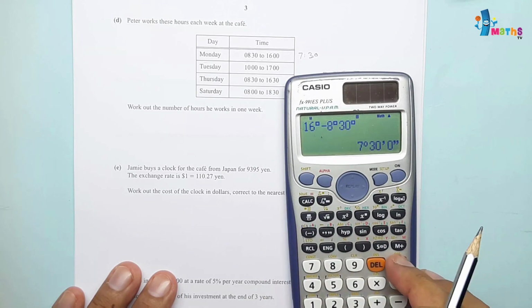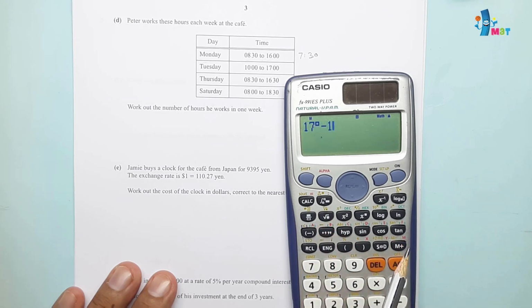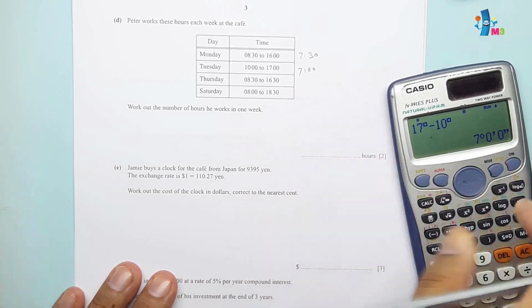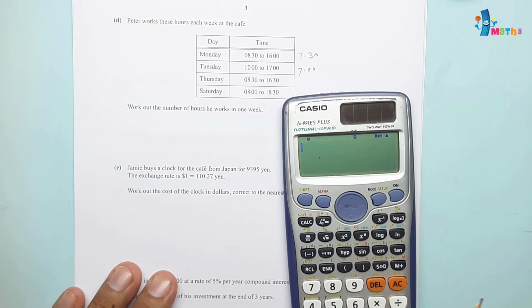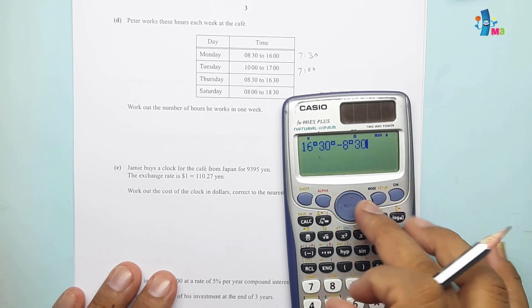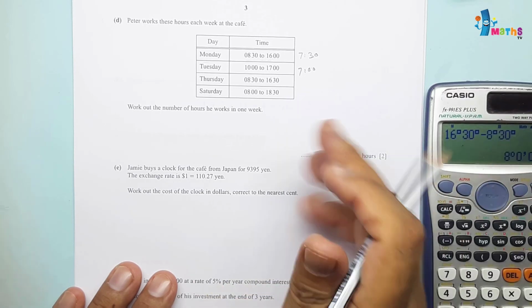Then for the next calculation, 17 hours minus 10 hours is equal to 7 hours and 0 minutes. And then 16 hours 30 minutes minus 8 hours 30 minutes is 8 hours.